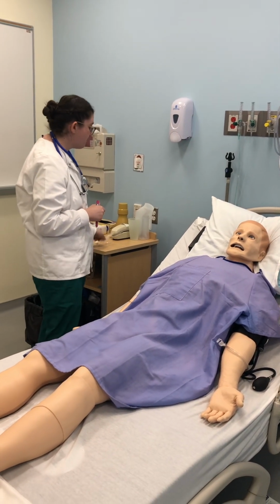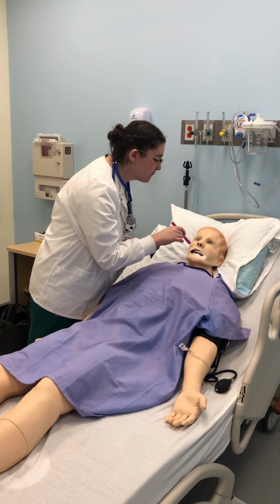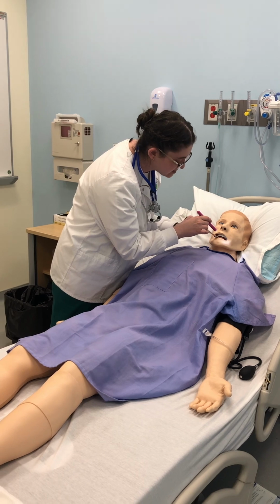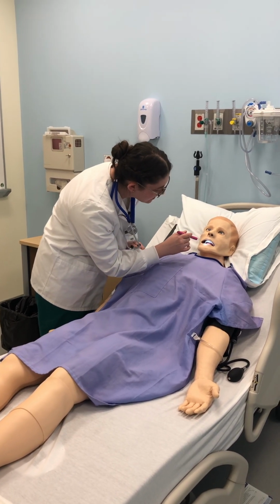Next, I'm going to be checking the mouth. I see that all teeth are intact, and the gums are free from any lesions and wounds, which is good. The sublingual mucosa and the buccal mucosa are nice, pink, and moist and healthy. I see that the hard palate and soft palate are intact.